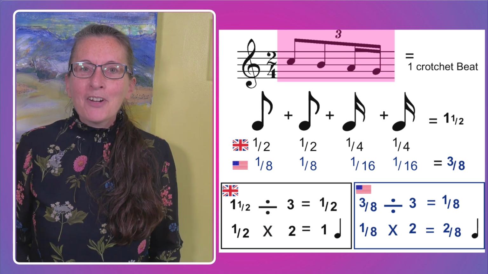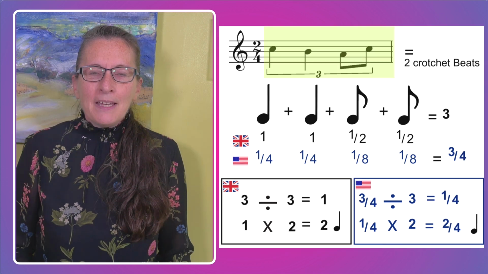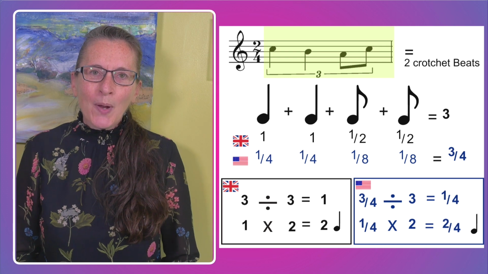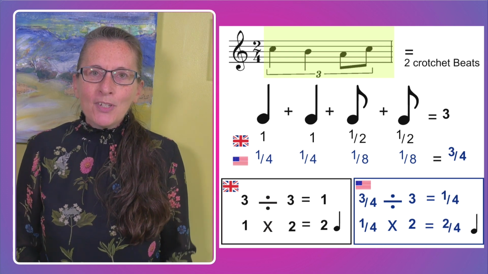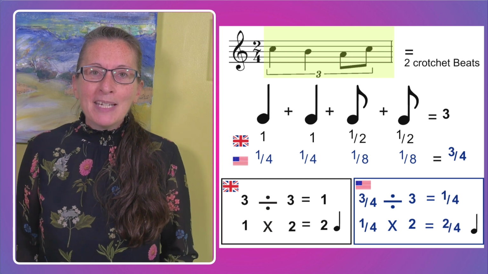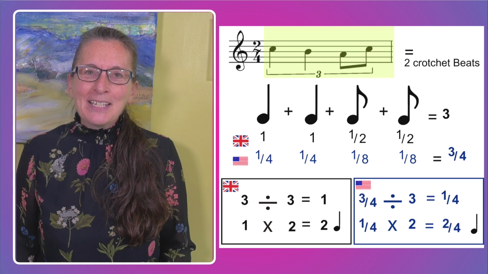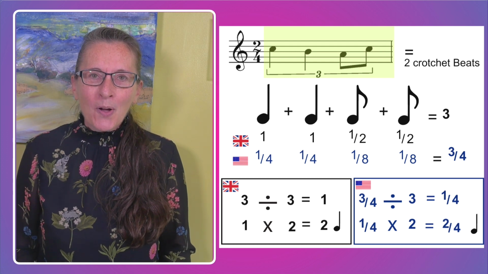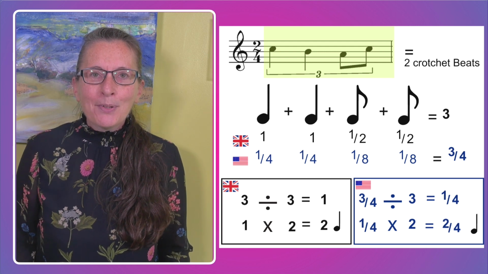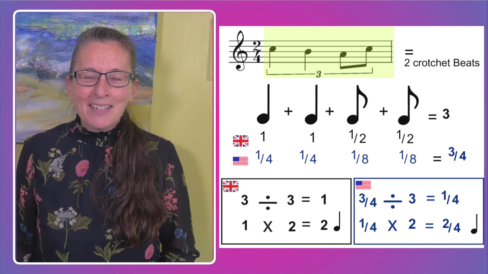Here are a couple more examples of triplets that use other note values. In my next example, the triplet includes 2 crotchets and 2 quavers. So if we add up the value of the notes as if they weren't in a triplet, we get the total number of beats as 3. Now if we divide 3 by 3, the answer is 1, and then if we times 1 by 2, the answer is 2 beats. So this triplet rhythm is played in the total time of 2 crotchet beats, or you could say 1 minim.